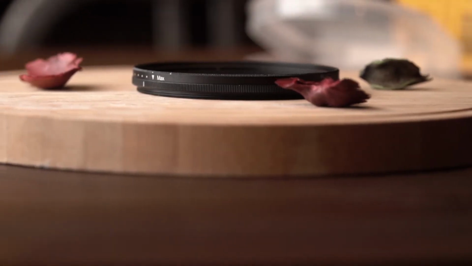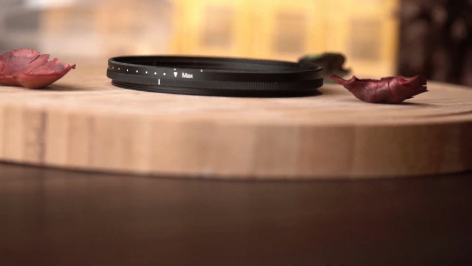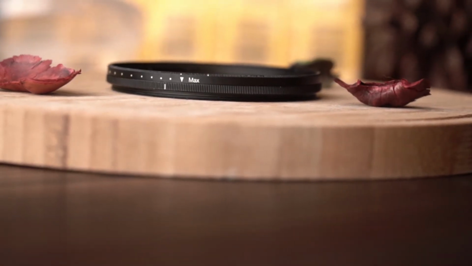So why do we use this? Imagine this. You're in broad daylight because you're shooting portraits. You usually don't go over f4 when you're shooting portraits, I guess. And even if you're using ISO 100, the shutter speed is still way higher than the flash sync speed, and it is usually 200 or 250th a second.